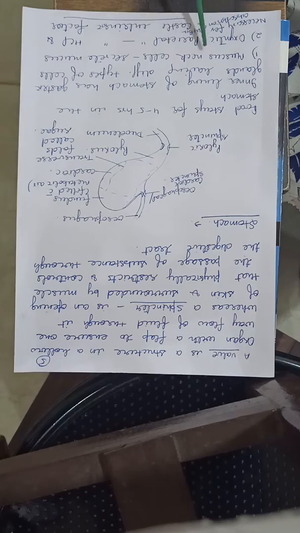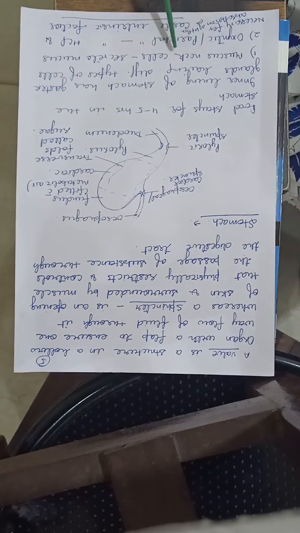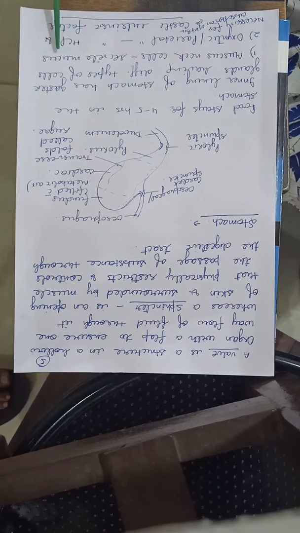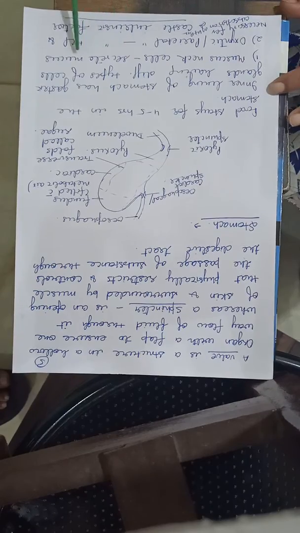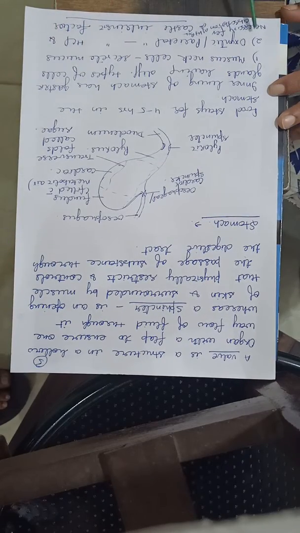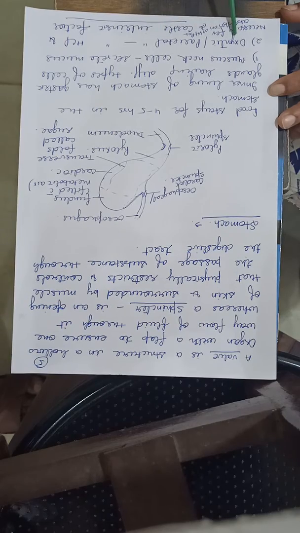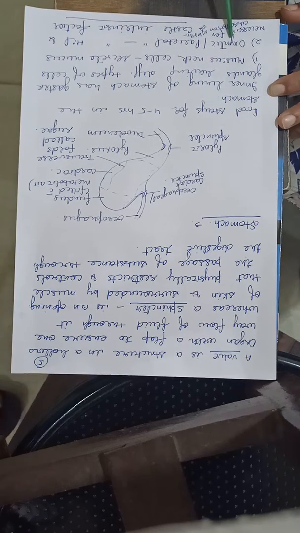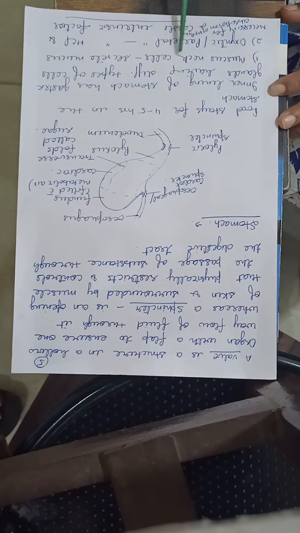Number 1, mucous neck cells. These mucous neck cells secrete mucus. Second is oxyntic or parietal cells. These are very important. Gastric glands have 3 types of cells. Number 1, mucous neck cells.